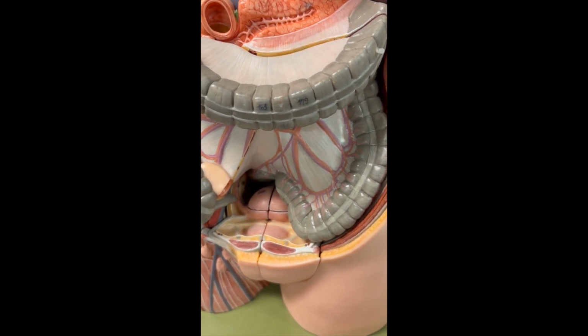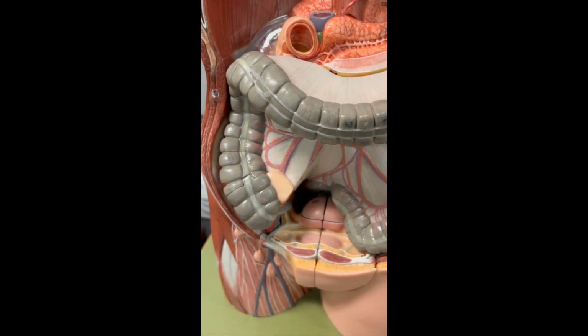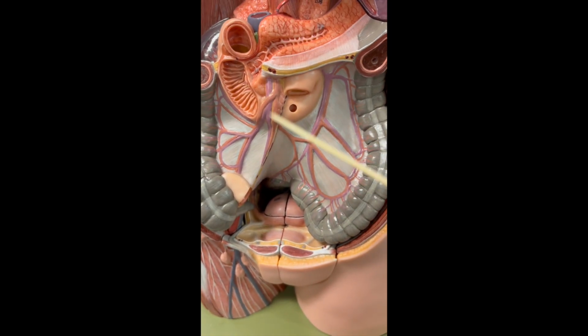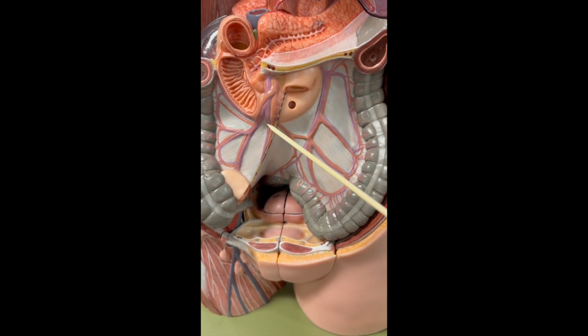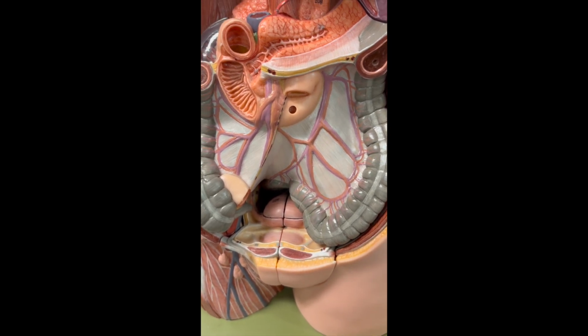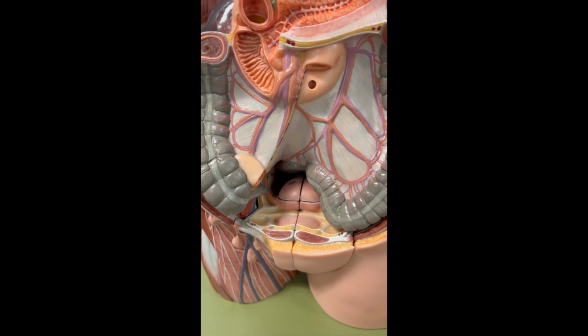Notice on the surface of the mesentery supporting the ascending and descending colon, you'll see the superior, and I have to take that off to see, the superior mesenteric artery and vein on this side, and then the inferior mesenteric artery and vein on that side, which is the left side.